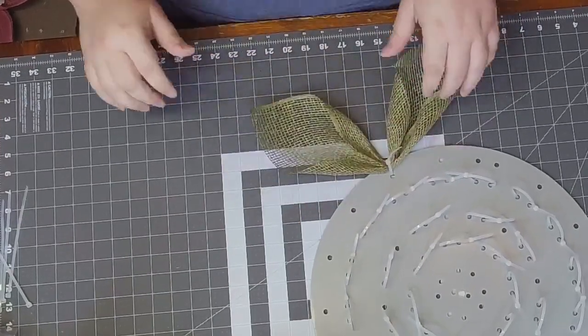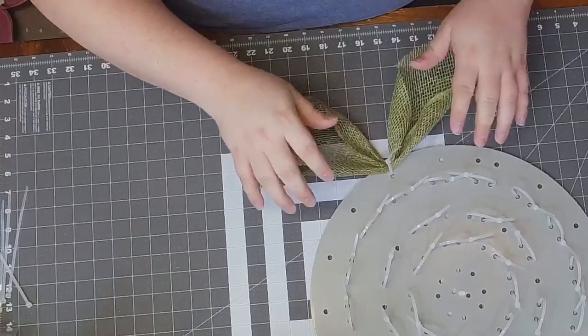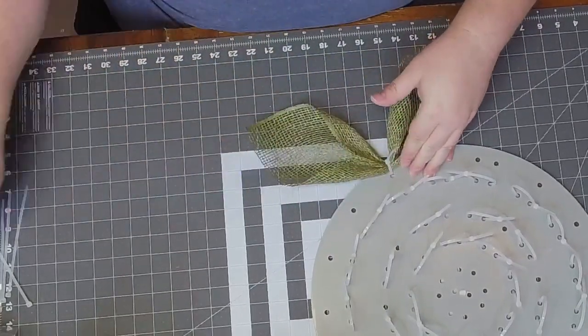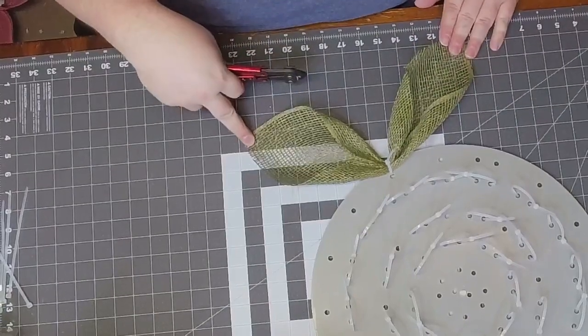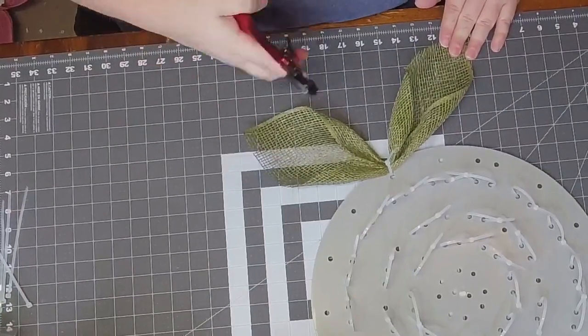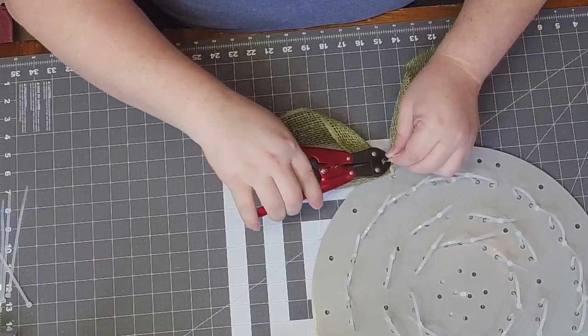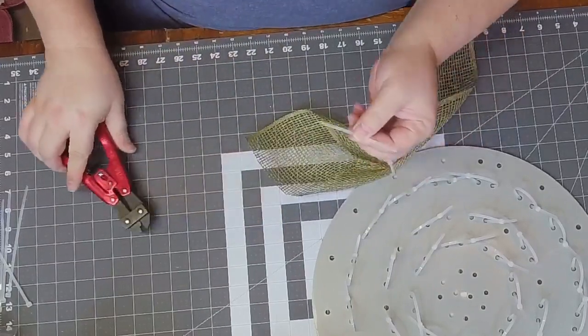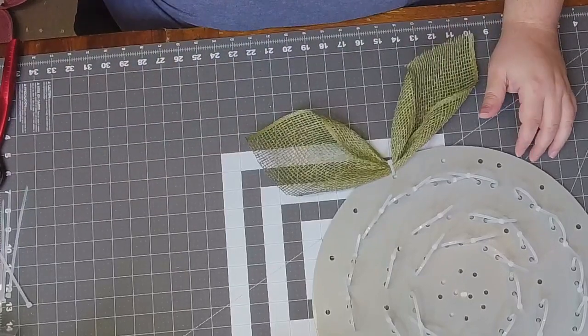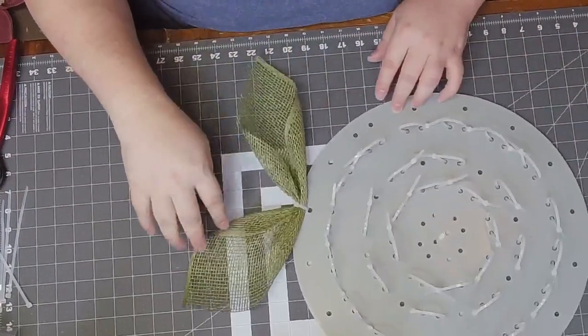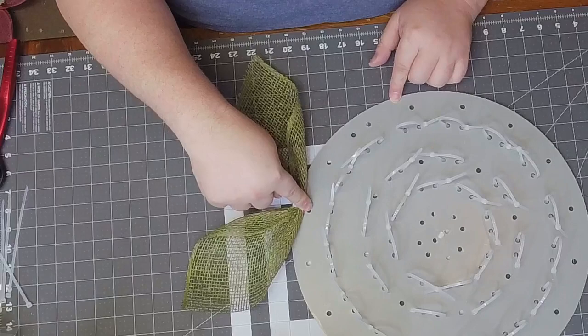You can also, if you need to, use needle nose pliers to tighten it up. So we got our 2 leaves. We're going to take our snips and snip off that excess zip tie. Set it to the side. Now, we've got our first one loaded here.